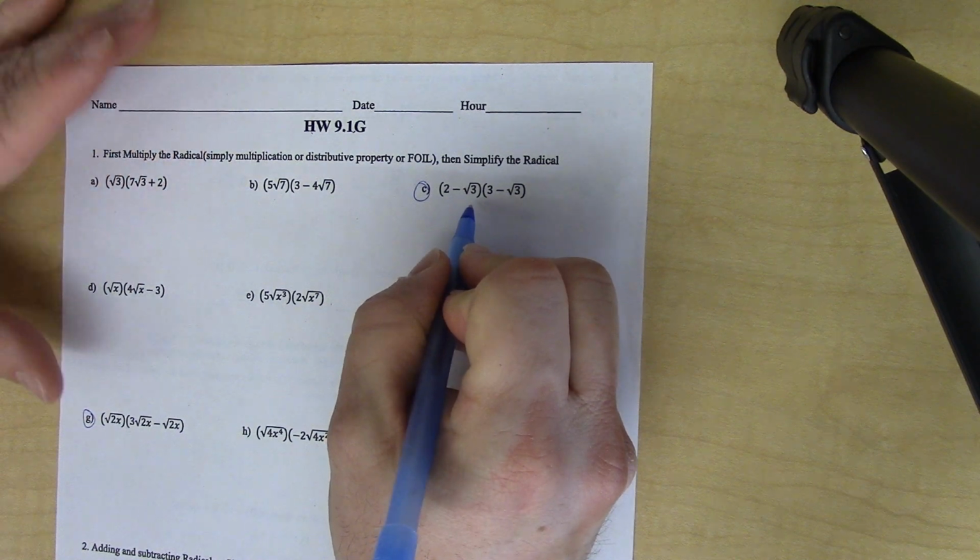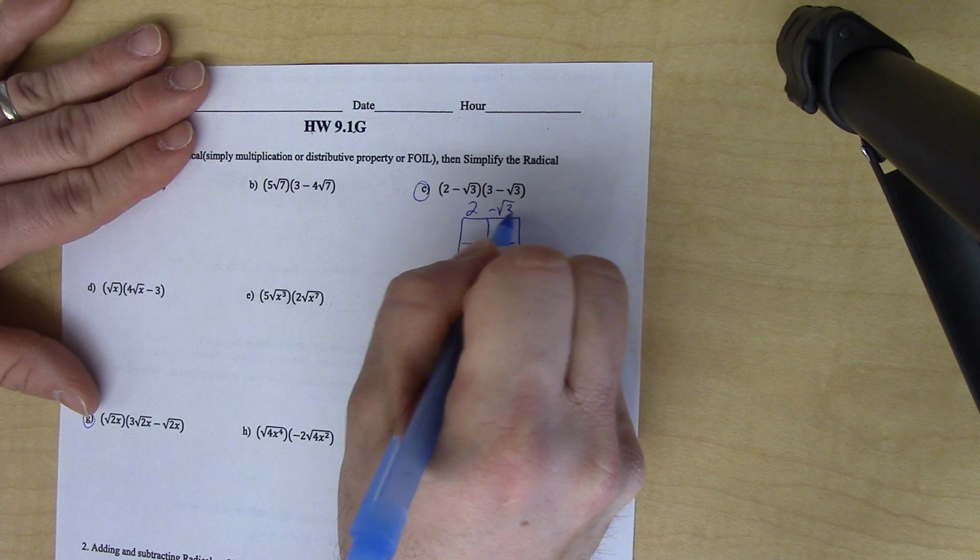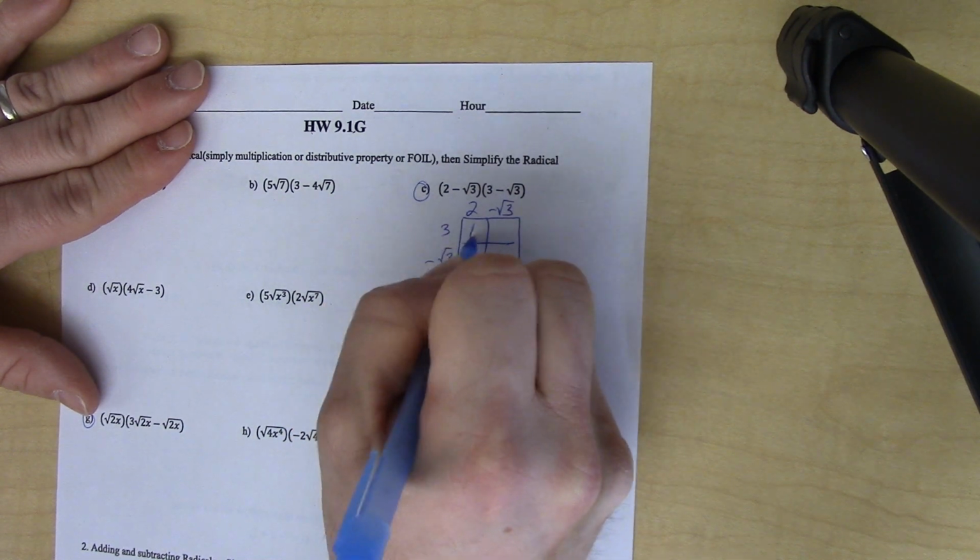So I circled a few I want to go over. Like, for instance, 1C, right? I'm going to quickly just set up my box here. 2 minus square root of 3. 3 minus square root of 3 gives me 6.